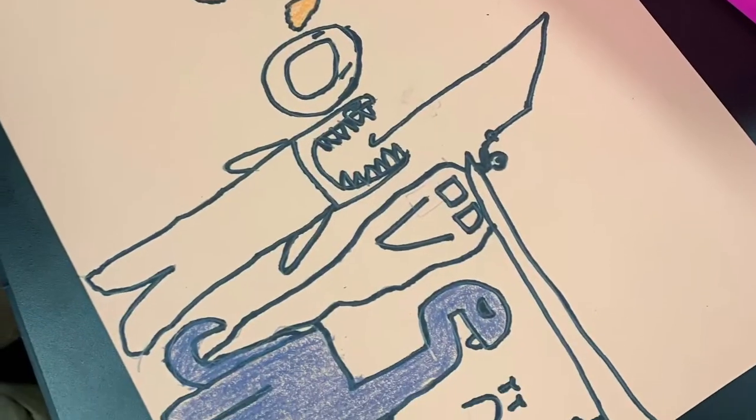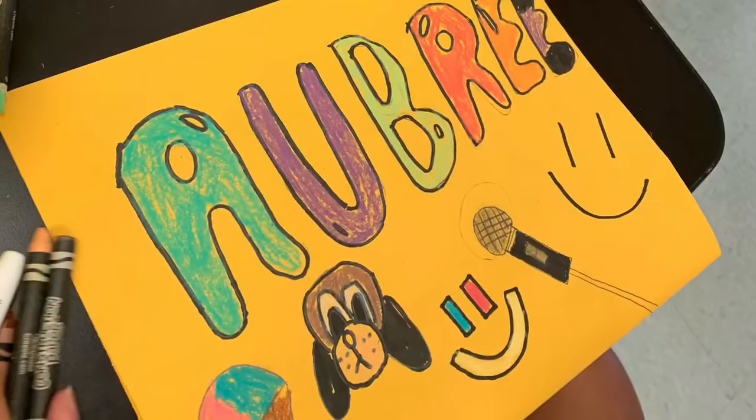Remember, make each letter into something that represents you, something that you enjoy or like.